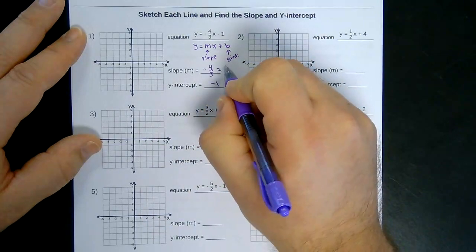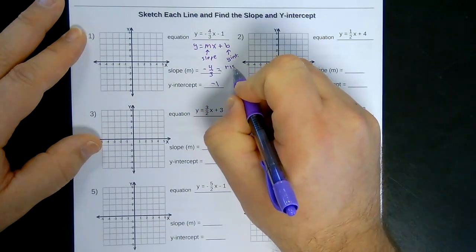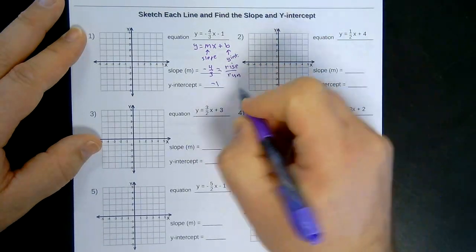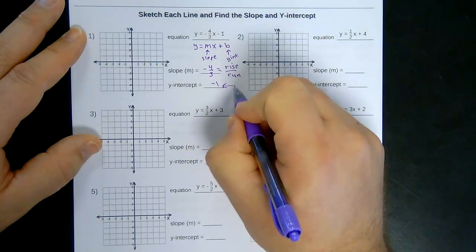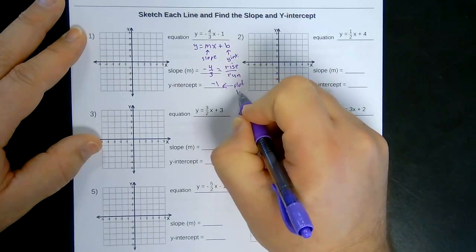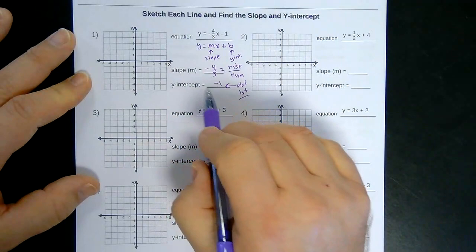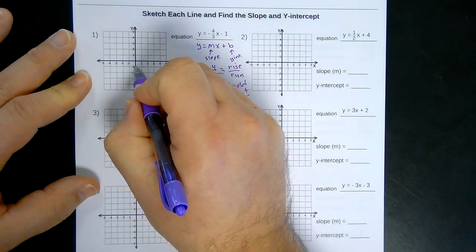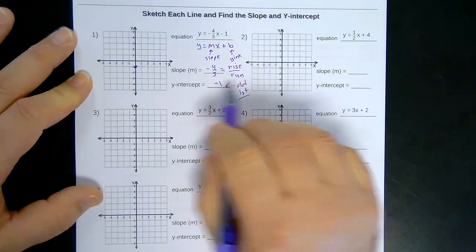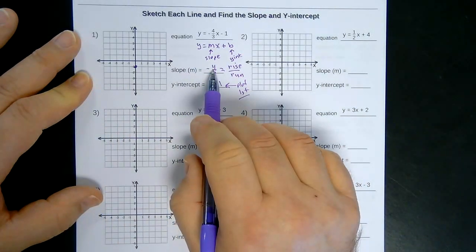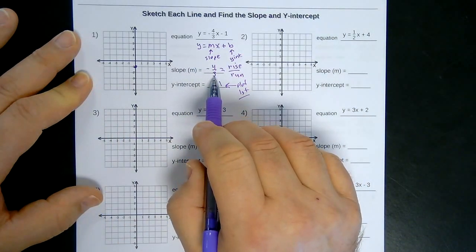Remember, my slope in words, something you've learned a long time ago, is always rise over run. And I plot this first. I'm going to plot the y-intercept first, which is negative 1. Put a dot at negative 1, and then from this dot I'm going to rise negative 4 and go over 3.